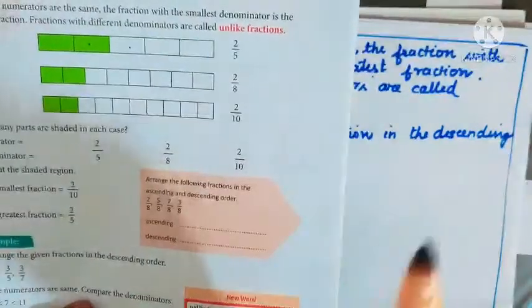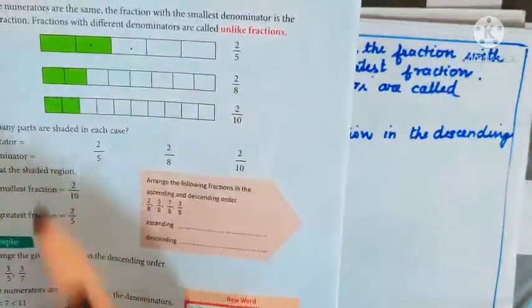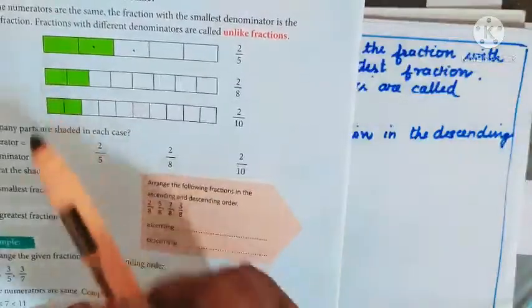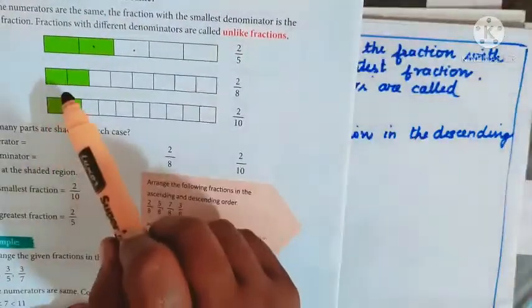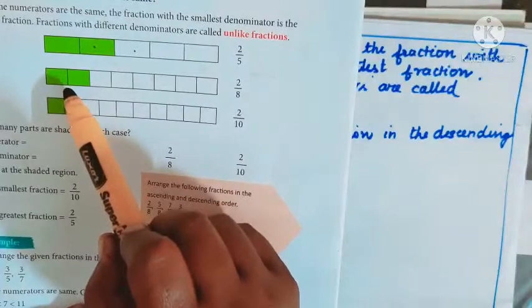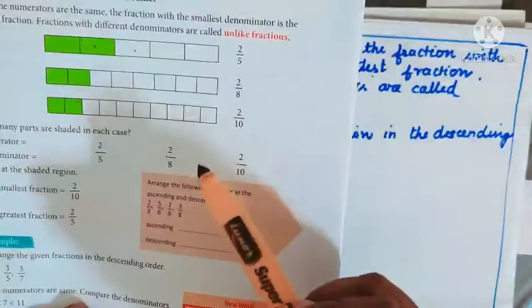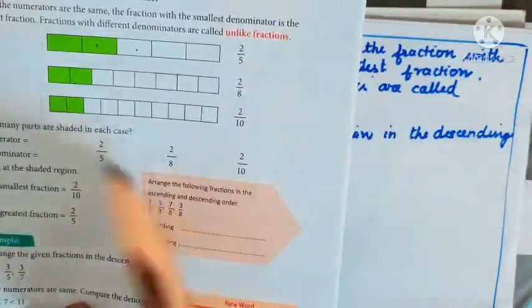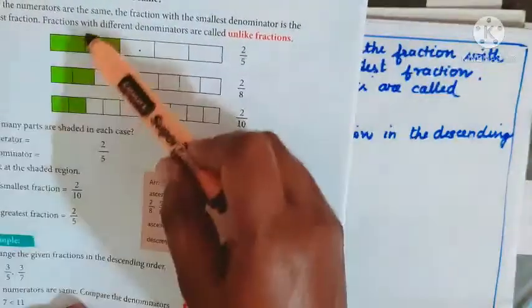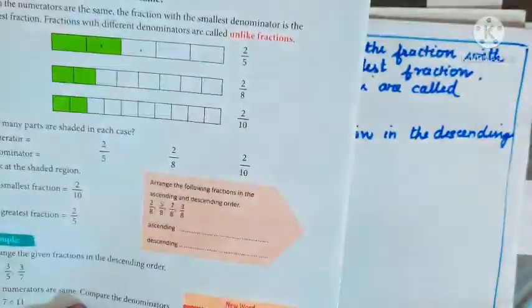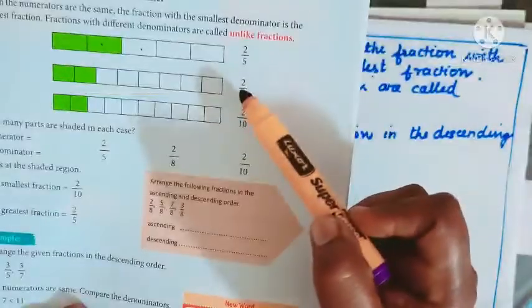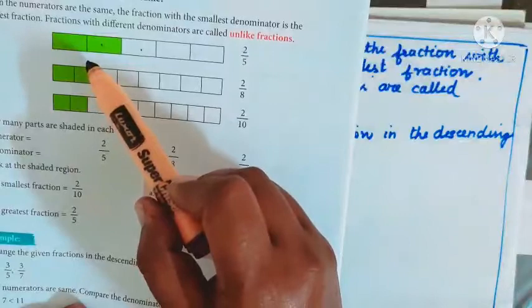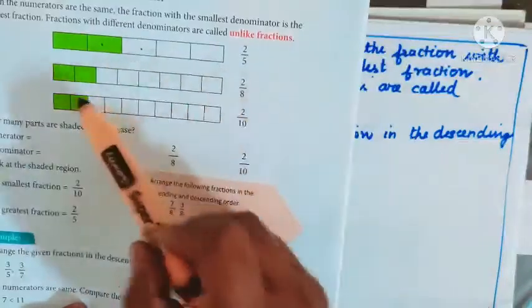Now the same chocolate I am going to cut into 8 pieces, and again I am giving you only 2 pieces. Is it small or big? It's a little smaller. Now I cut the same chocolate into 10 pieces. Again I am giving you 2 pieces only. Now compare the fractions. First 2 by 5 you got, where the piece is bigger. 2 by 8 is a little smaller, 2 by 10 even smaller.